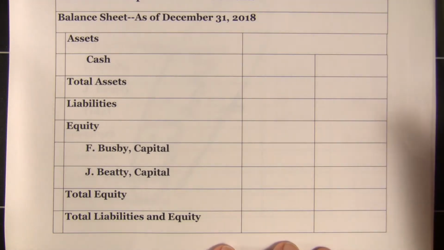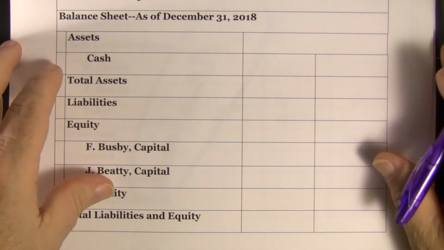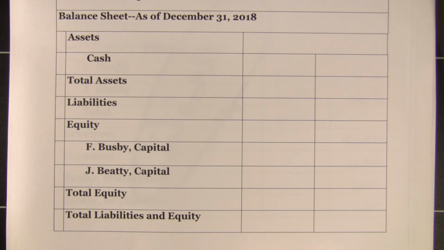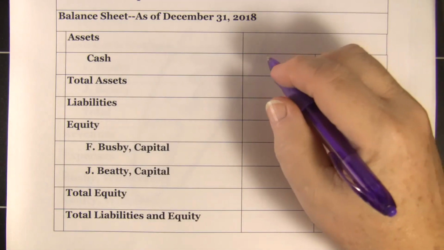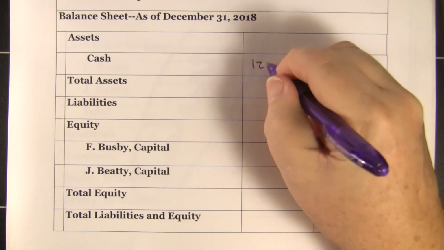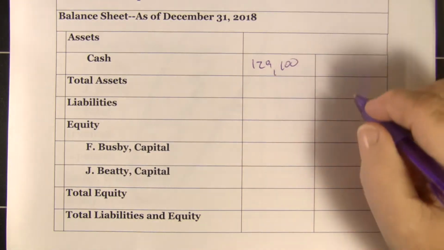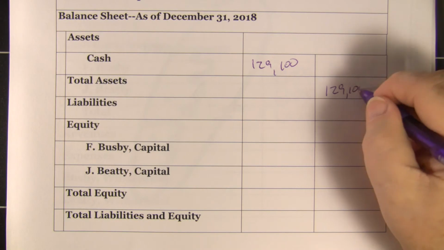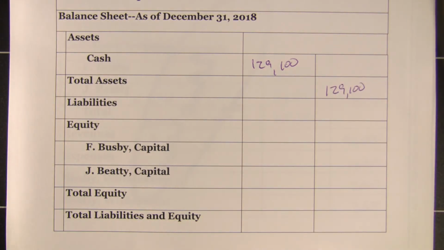They didn't tell us anything else except they had $129,100. That's a total of the cash that was invested and the cash that was earned. So the total assets, $129,100. There were no liabilities.